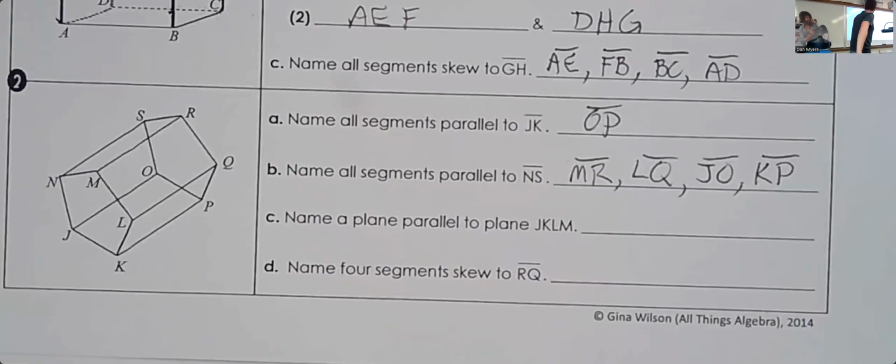It might not look like KP is on the same plane as MR, but it actually is. Just because it's not shown doesn't mean it's not true. For example, if I were to draw from K to M like that, and then from R down to P like that, we could end up making a plane like that. So there is a rectangular plane that matches up with those. It's just not shown on this particular figure, even though it does exist. So those ones would be considered to be coplanar.